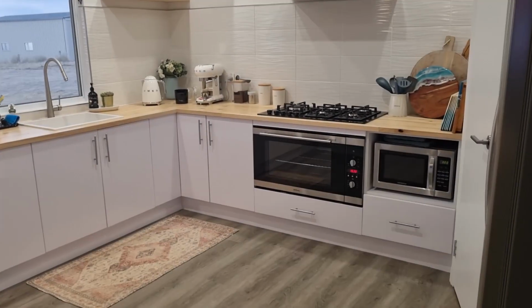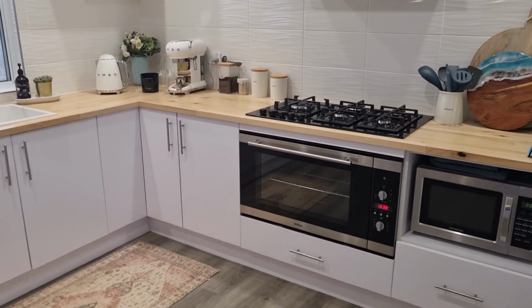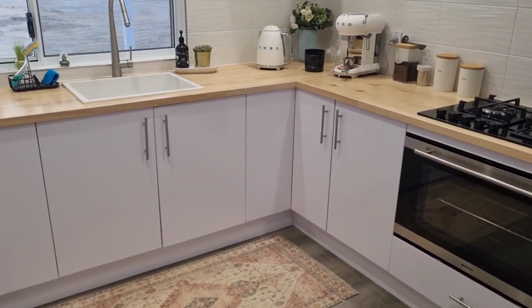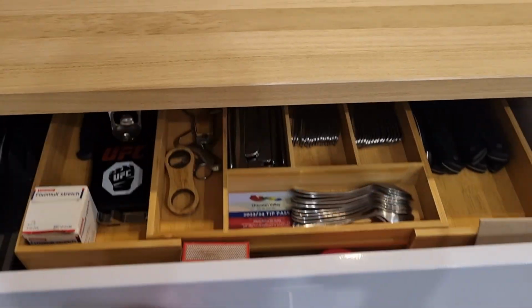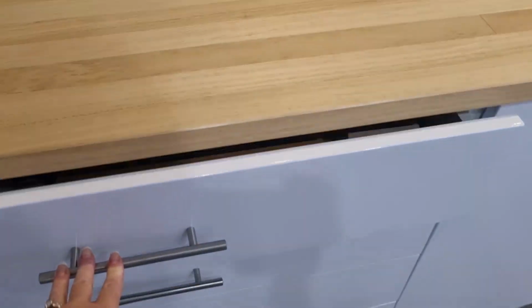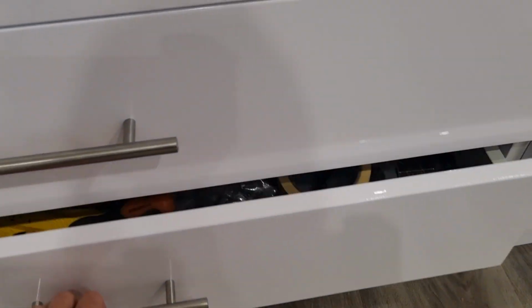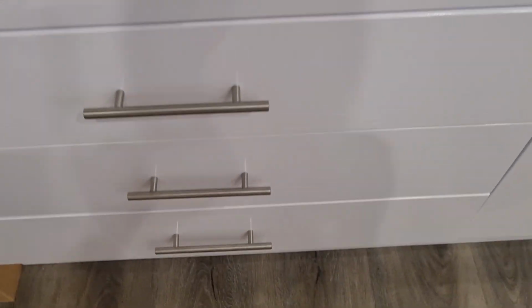This is the finished Trendstyle kitchen. So we have the cupboards here. We chose all our own sizes to make the space fit. Here's our drawers. Obviously they didn't have the inserts, you put those in yourself. Mine are from Kmart. Ooh, that's the owner builder drawer. We close that. See, nice soft close.